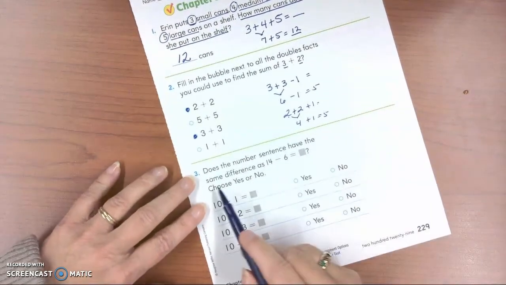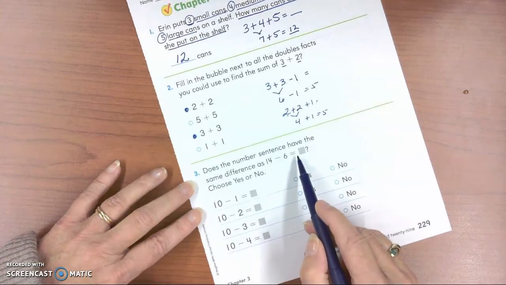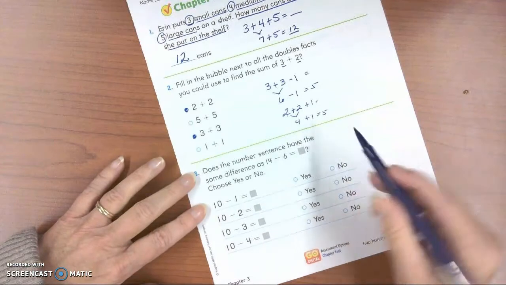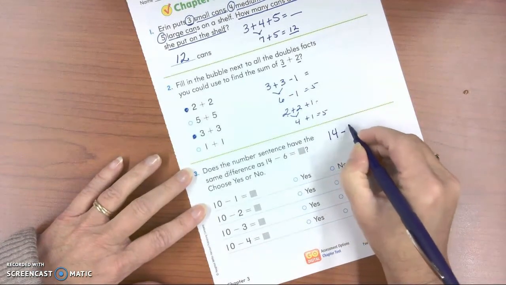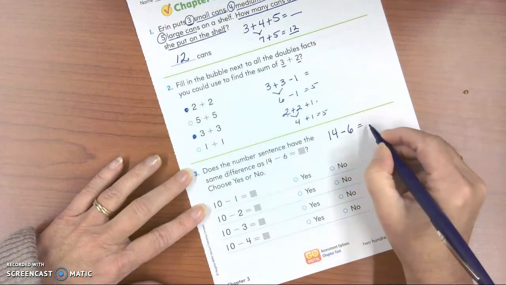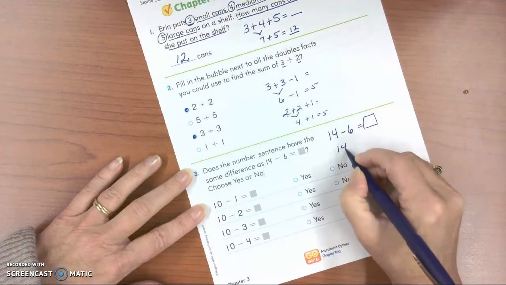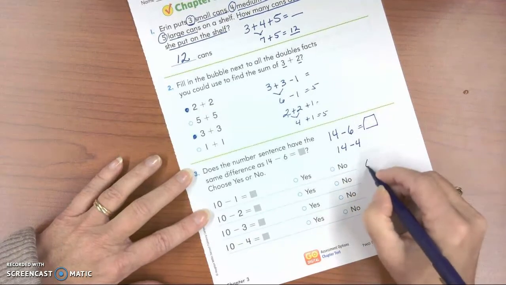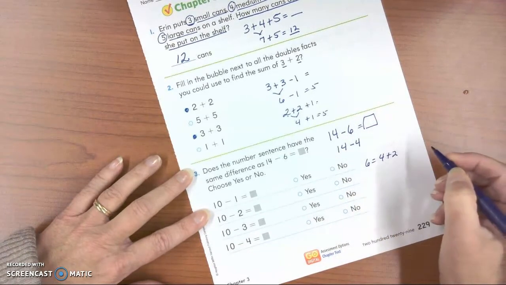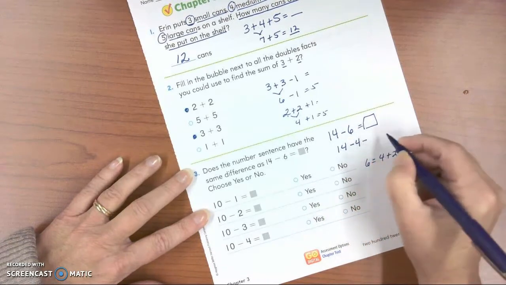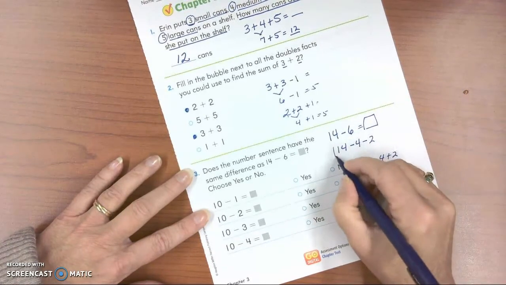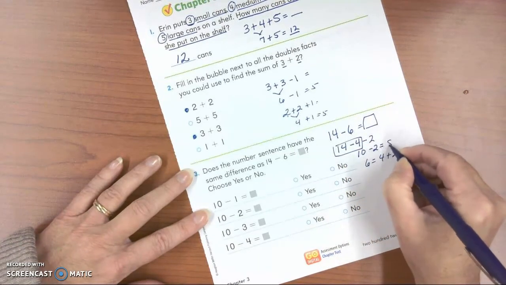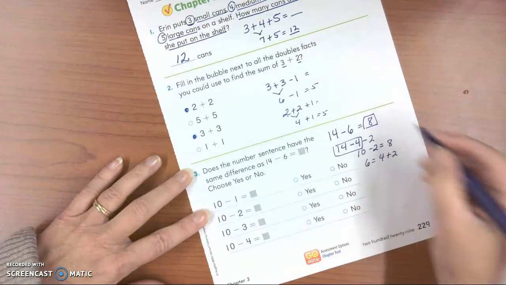Does the number sentence have the same difference as 14 subtract 6 equals box? Choose yes or no. Well, 14 subtract 6, if you're making a 10, 14 subtract 6 equals box. So I could say 14 subtract 4, because 6 is equal to 4 plus 2, right? So I could say 14 subtract 4, and then 2 more. So 14 subtract 4 is 10, minus 2 would give me 8. And 14 subtract 6 is 8.